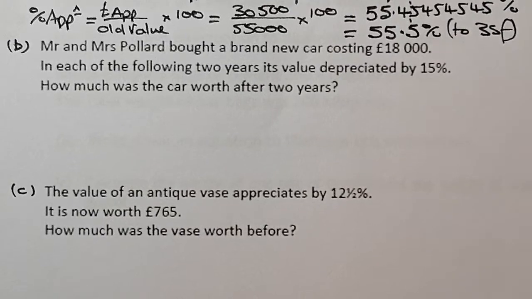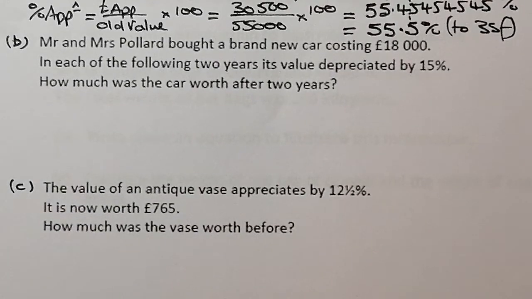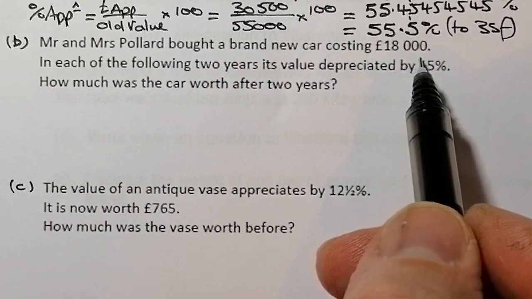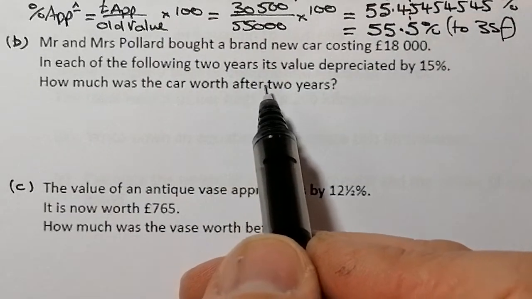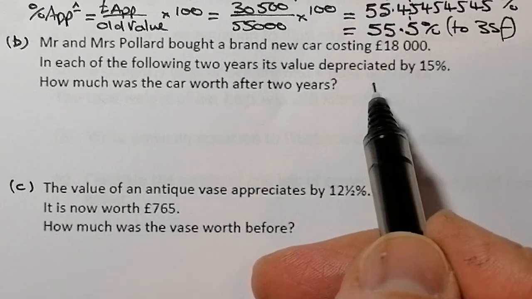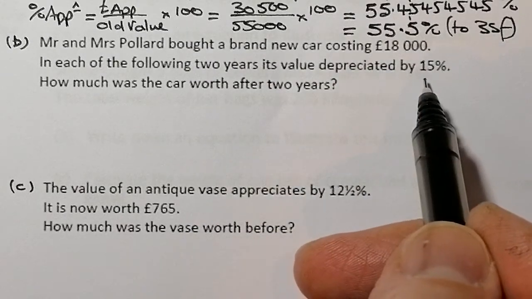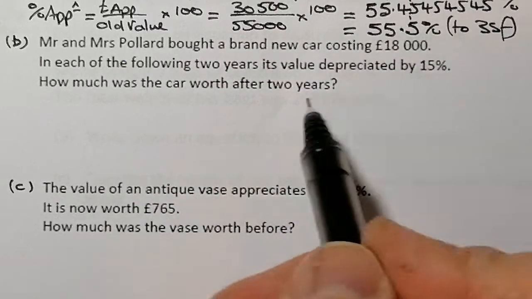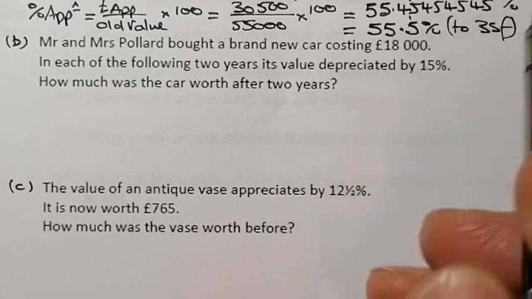So for B, what we've got is Mr. and Mrs. Pollard bought a brand new car costing £18,000. In each of the following 2 years, as you would expect, the value depreciates, or the value of the car goes down, and it's going down by 15% in each of these years, okay? In real life, the depreciation would probably be different.